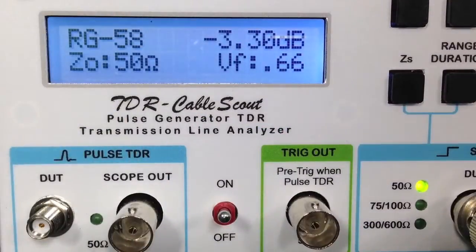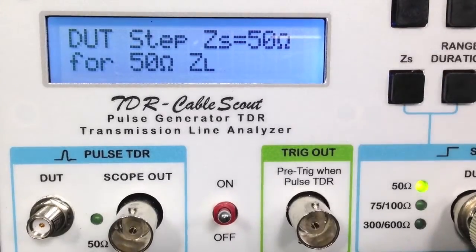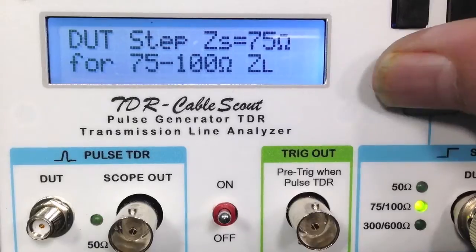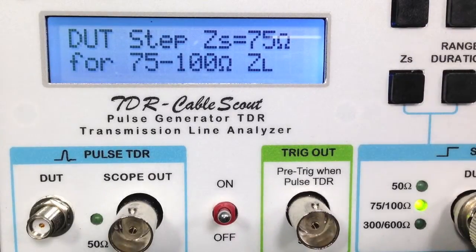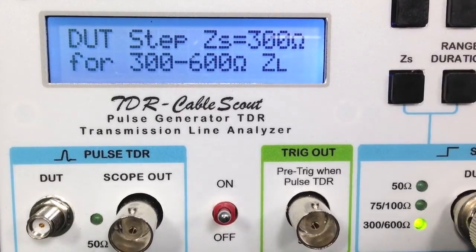The next button sets the source impedance most suitable for the device under test. Right now it is set to 50 ohms for 50 ohm type cables in step TDR. By pressing it again, we can see that now we have it set for cables between 75 and 100 ohms. Pressing it again, we can see that it's set now to test transmission lines and cables between 300 and 600 ohms.